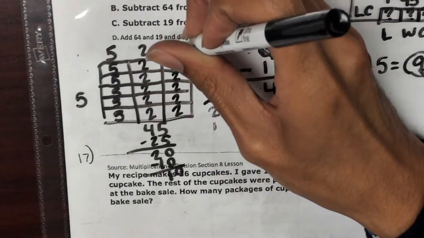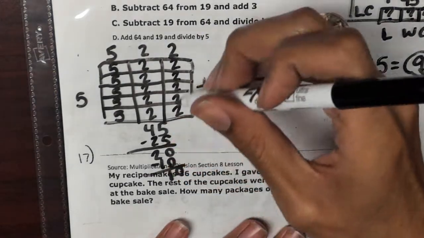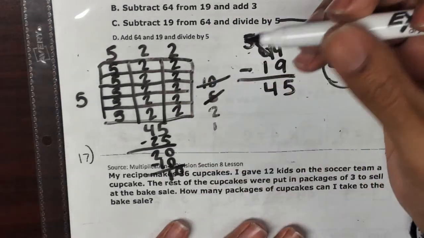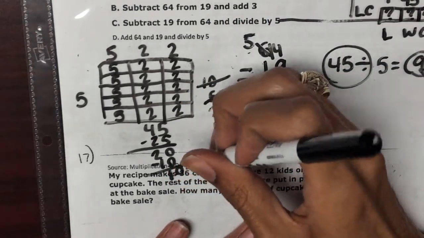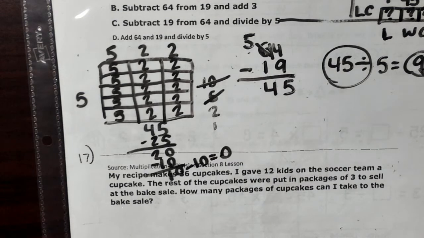I just gave each group 2. So if I shared 2 with each one, that's 2, 4, 6, 8, 10 that I just shared away. So 10 take away 10 equals 0. That means I have 0 left to share, so I'm done sharing.